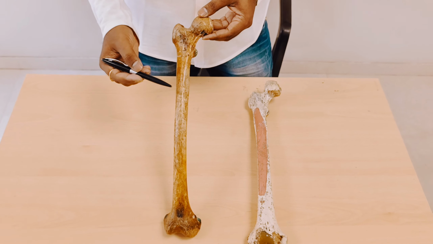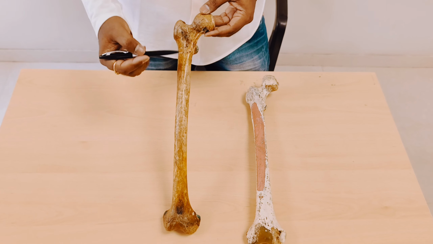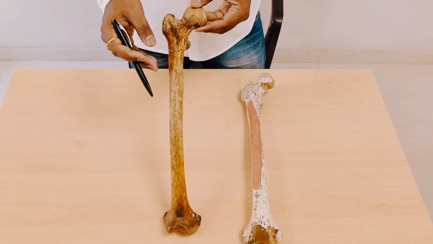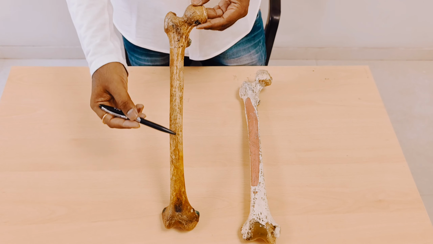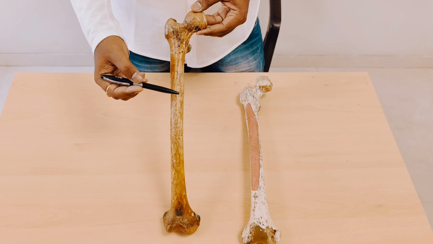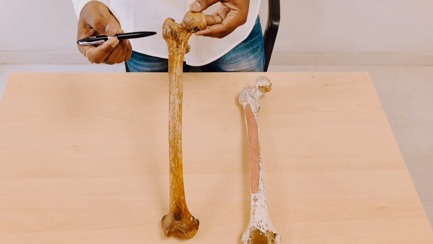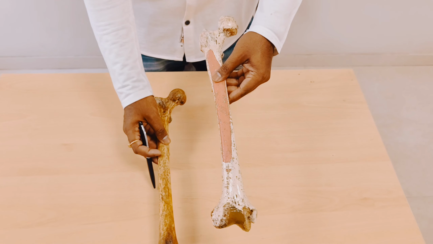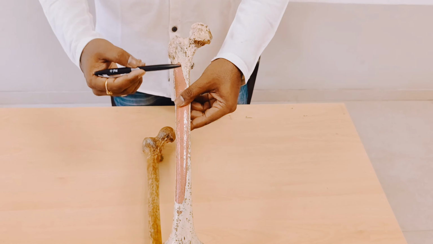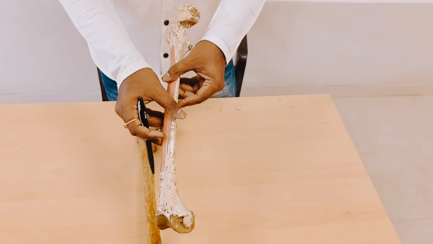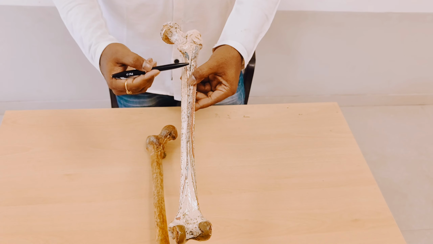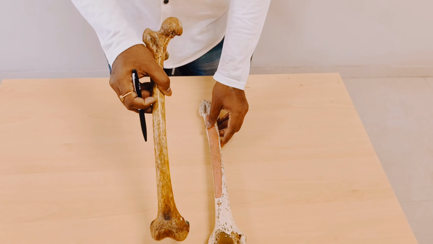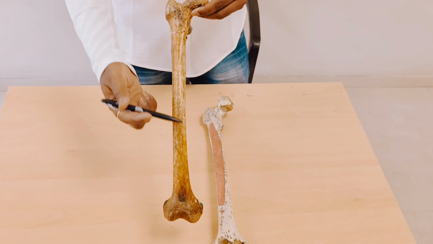Today we are going to discuss one of the lower limb bones, that is the femur. The femur is one of the longest and strongest bones of the body, and we call it the thigh bone. When you see the femur, this is the one bone where you can see the muscle attachments, and on the linea aspera aspect. We are going to deal with this bone and its external features.